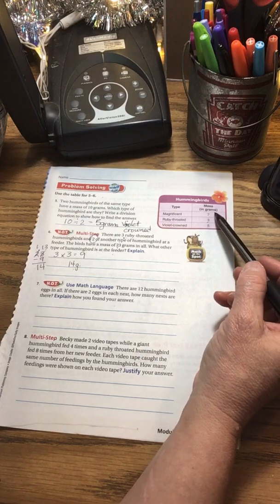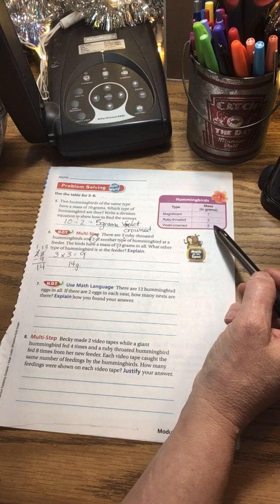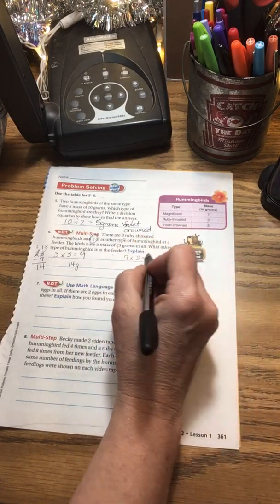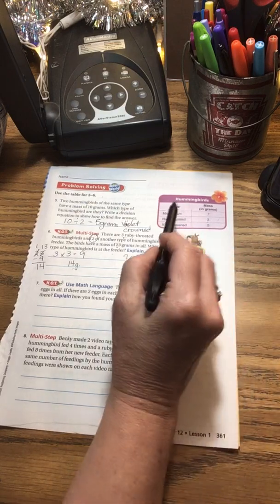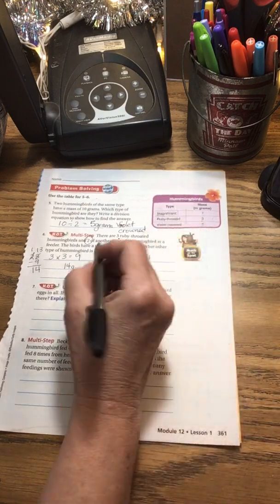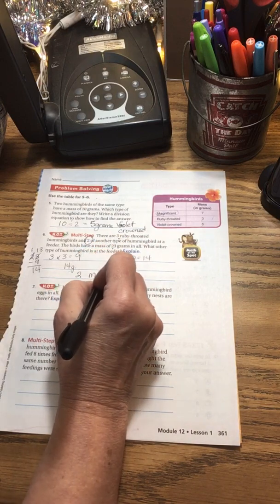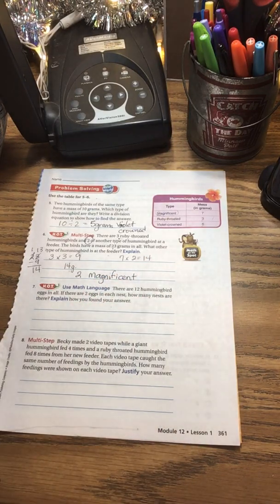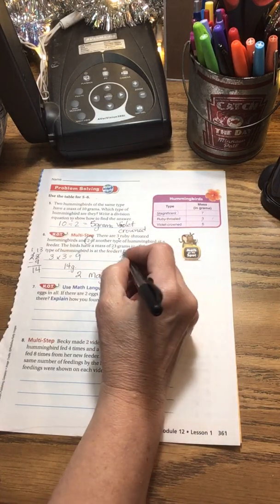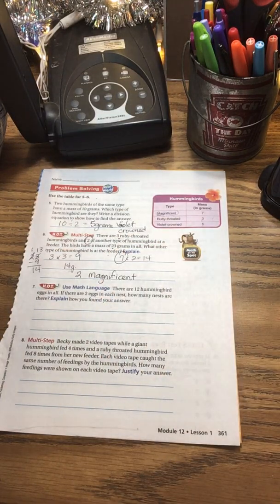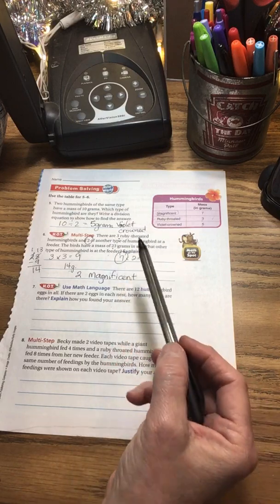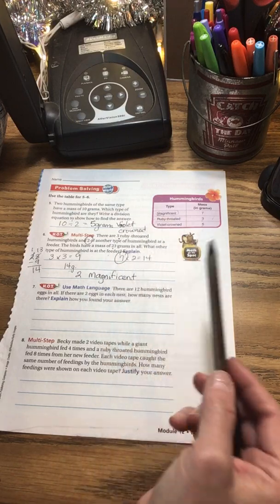So which one of these, if I multiply it by 2, do I get 14? Let's see. 7 times 2, what is that? Oh, that's it. That's 14. So it must be the magnificent hummingbirds, that there are 2 of those. So there are 2 magnificent hummingbirds at the feeder, because the magnificent has a mass of 7 grams, and there were 2 of them. So at the bird feeder there were actually 3 ruby-throated hummingbirds and 2 magnificent hummingbirds.